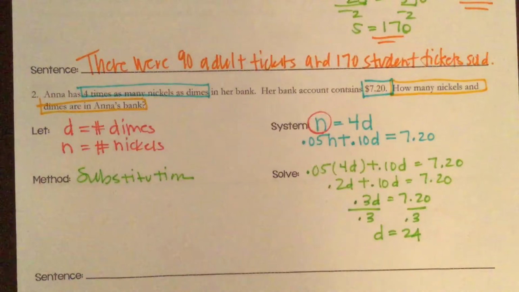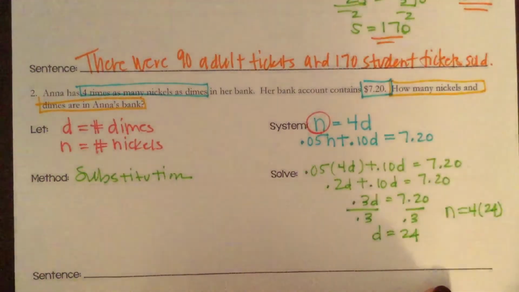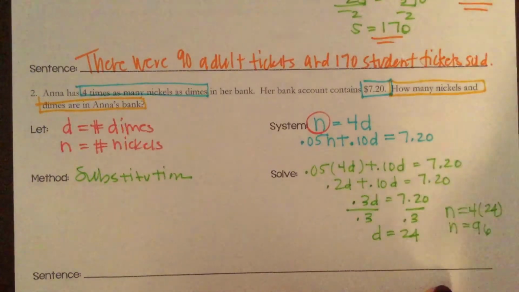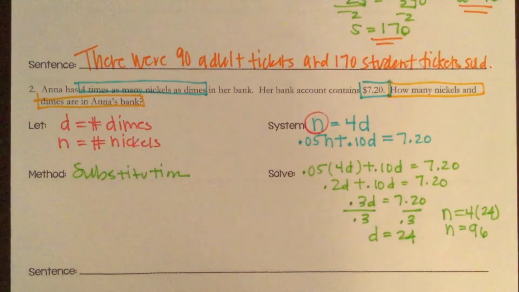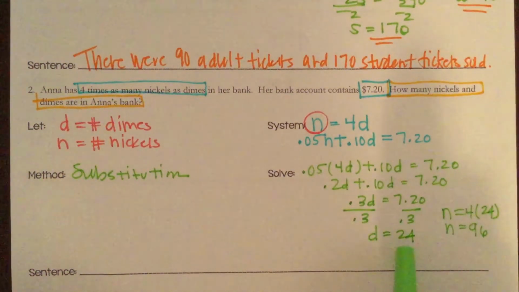Subbing that back in, the easiest equation to sub in for would be the top one. The number of nickels is equal to 4 times the number of dimes. So 4 times 24 makes the number of nickels 96. She has 4 times as many of these as she has of these.